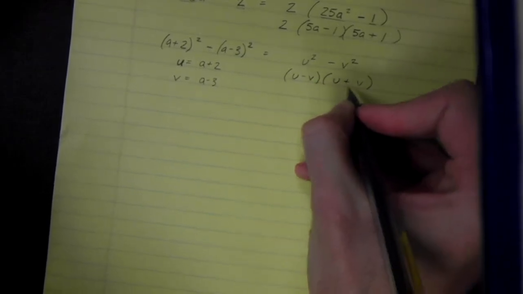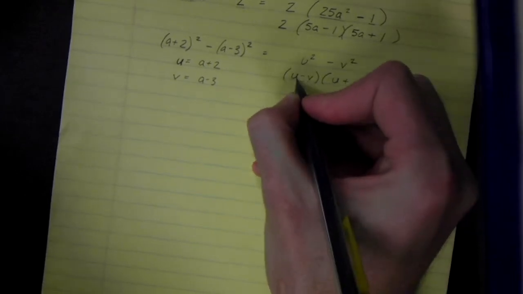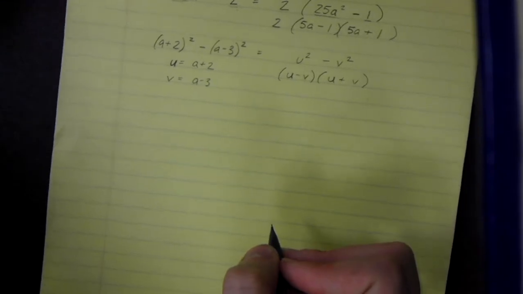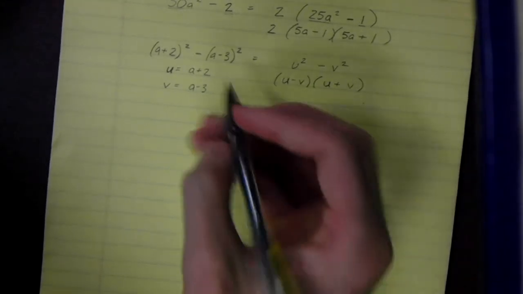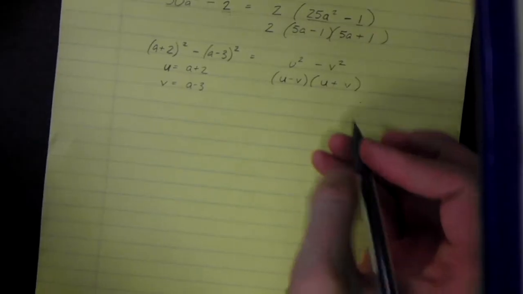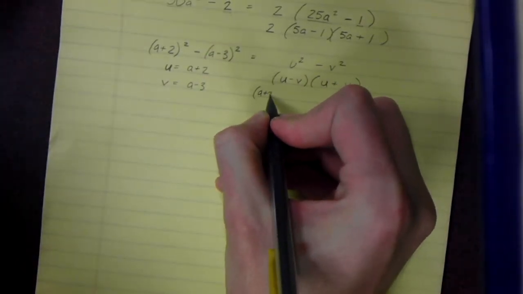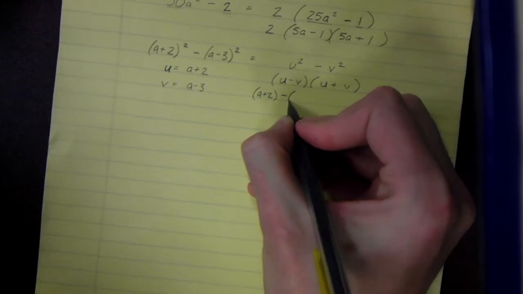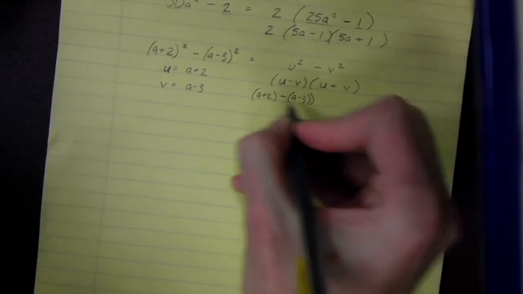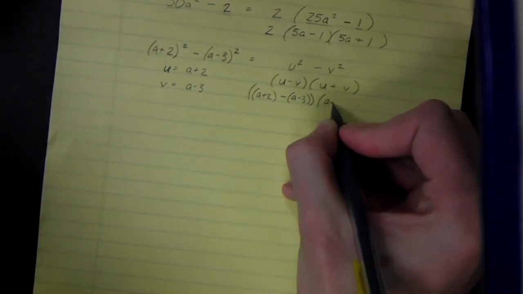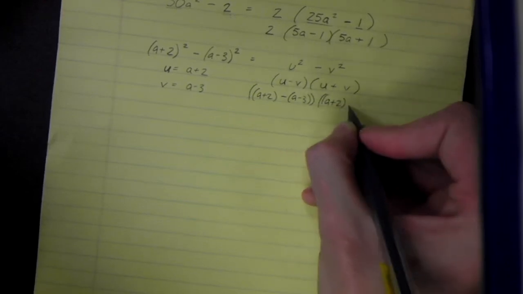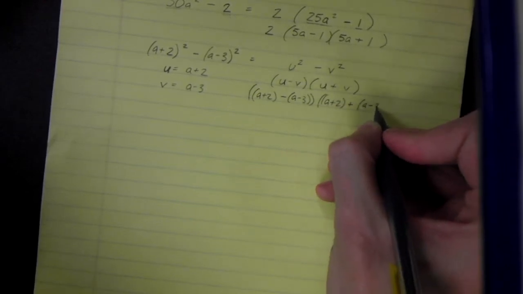u plus v. The thing is that once you've got it factored, you've got to be sure that you go back and you plug in what u and v represented. Because we didn't start off with a u and v in our problem. So plugging in the u, we're going to have a plus 2 minus v, which was a minus 3, and then a plus 2 plus a minus 3.